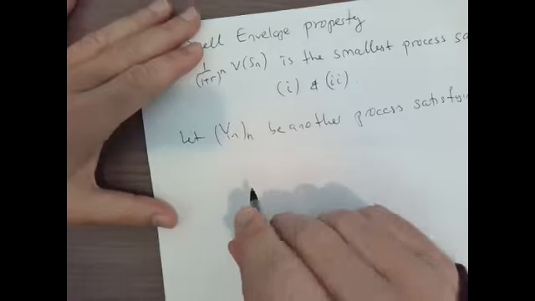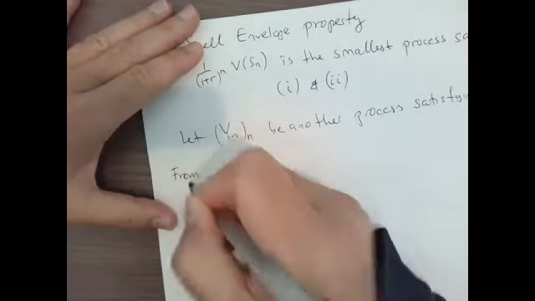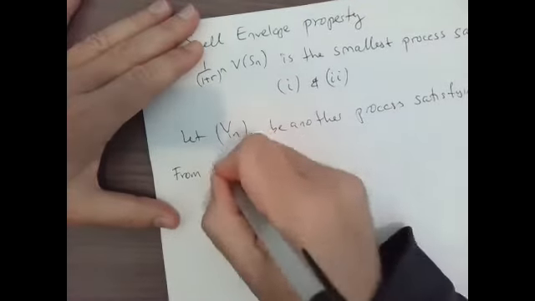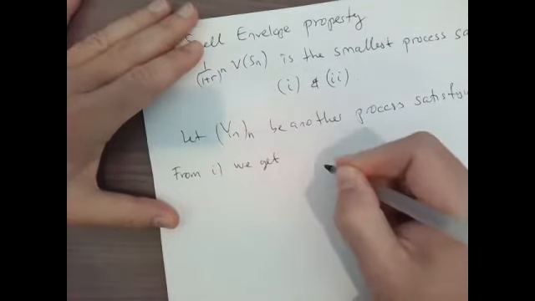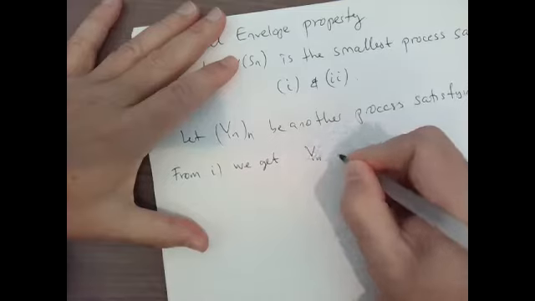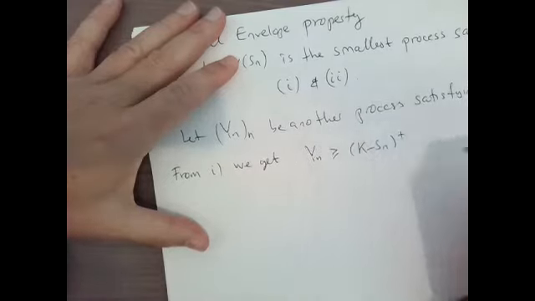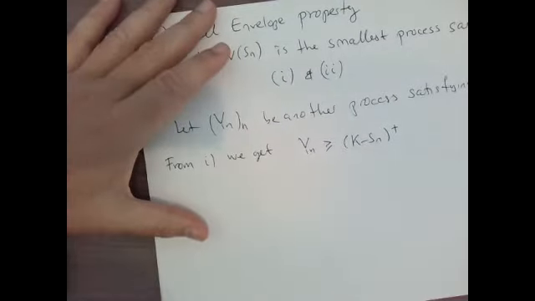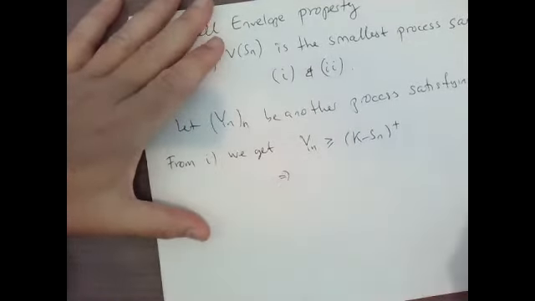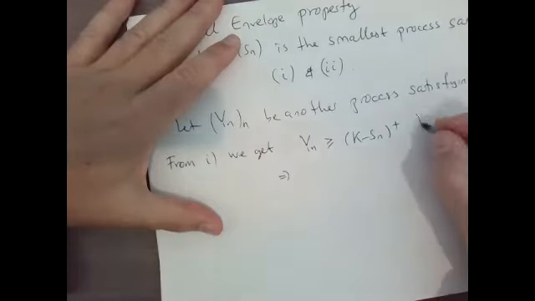From 1 we get that Y_n dominates K minus S_n positive part. So this is going to imply that this is true for any n.